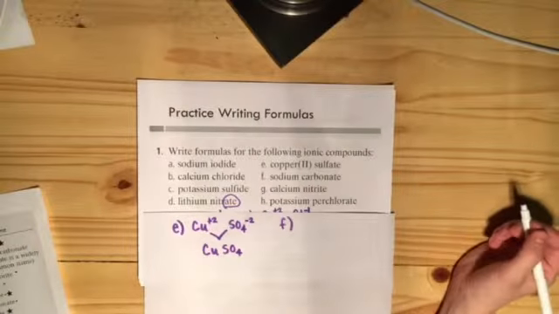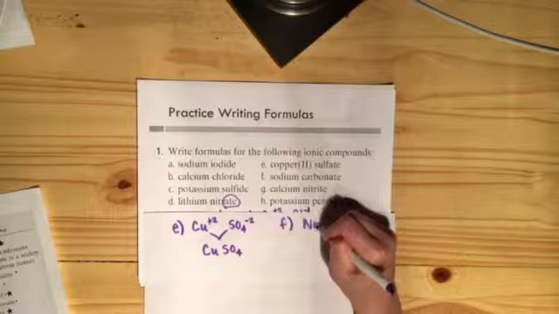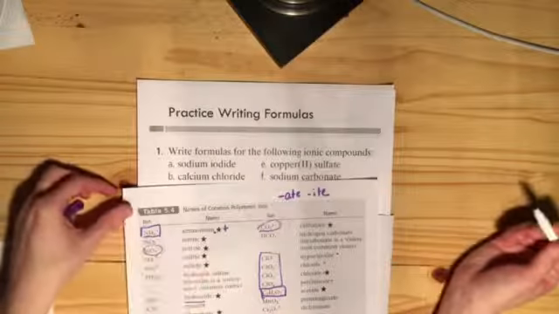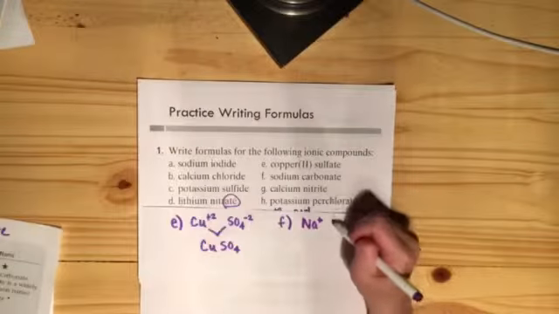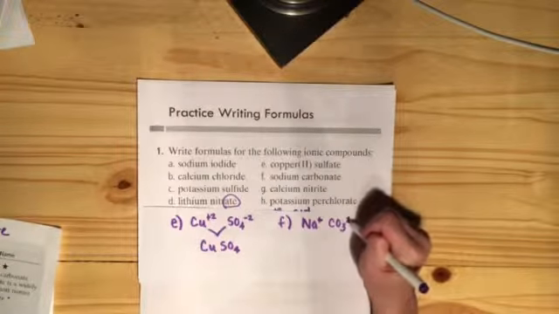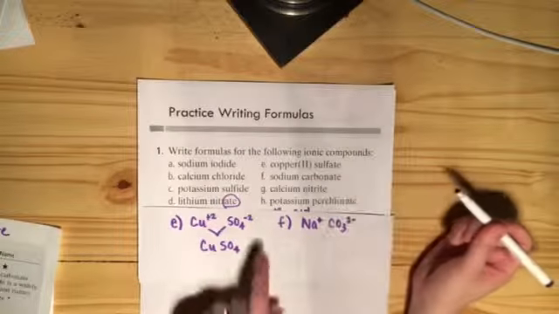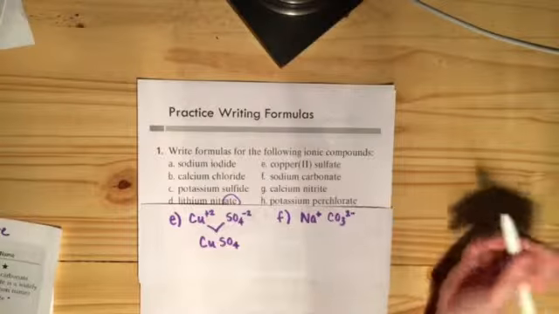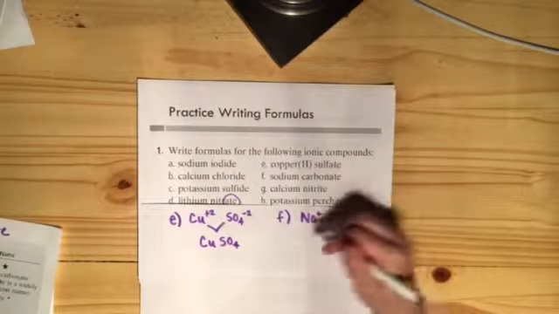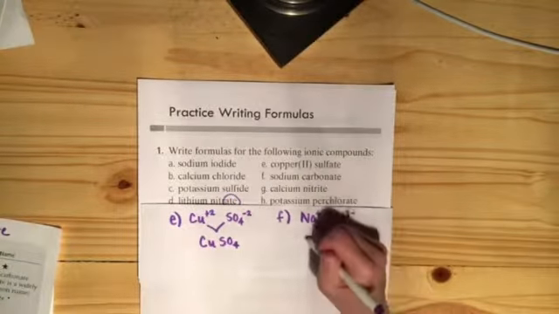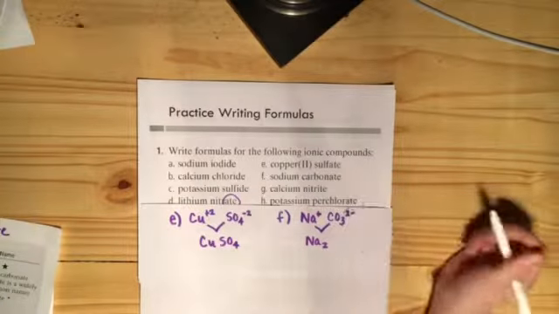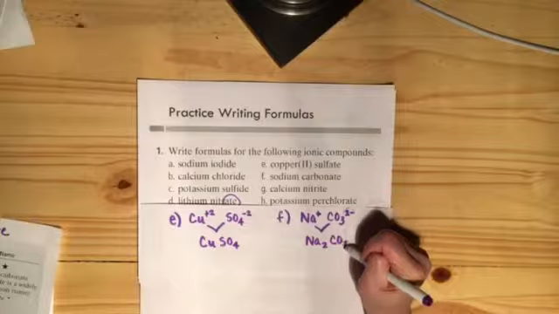Sodium carbonate, Na+1. Carbonate comes from here, CO3 2-. Either way you write it, 2-, -2, either way is fine. So here, swap flop, the 2 is going to go there, and then you've got CO3.